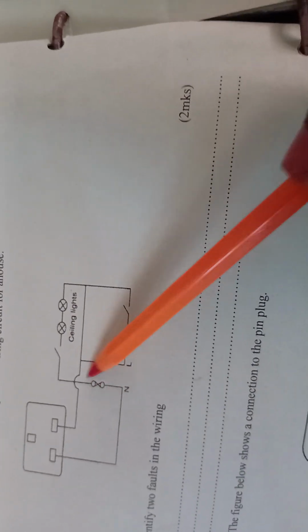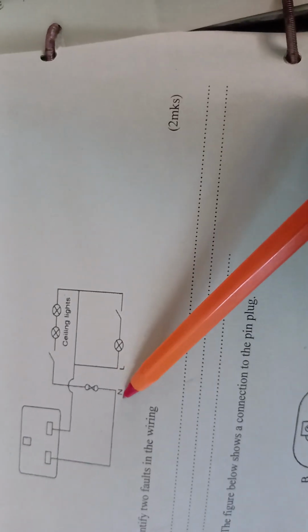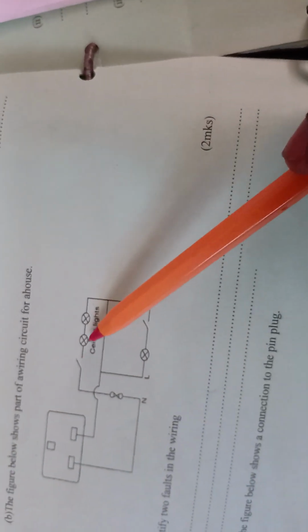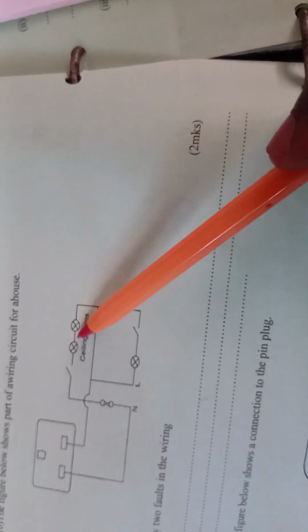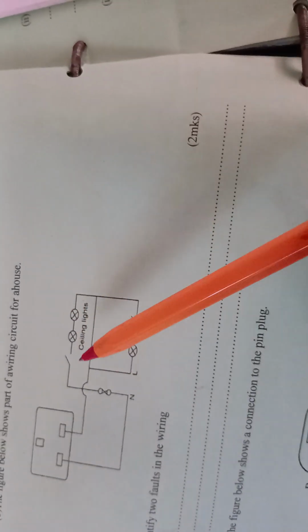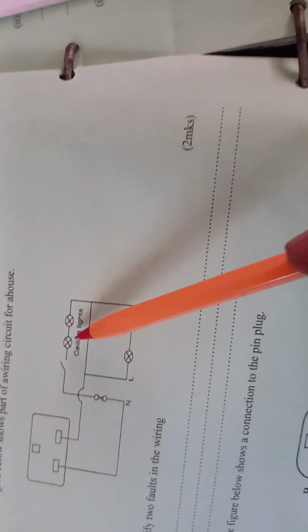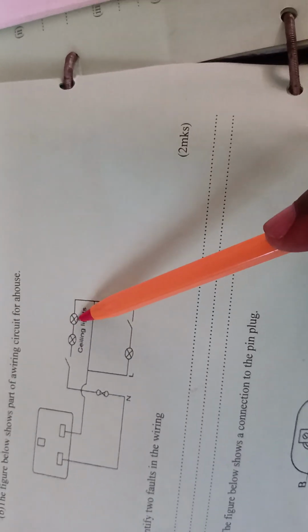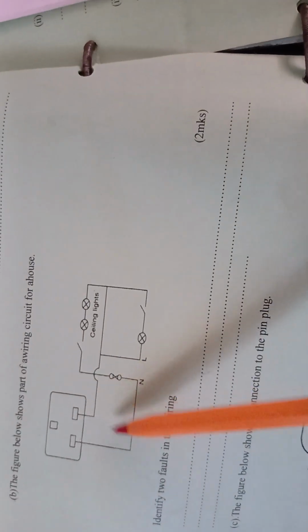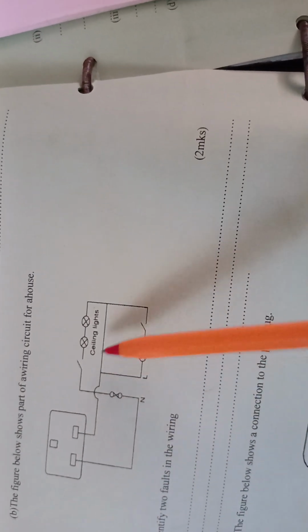The fuse is connected on the neutral, which is a fault, and together with the switch. And number 2, we can talk about the bulbs arrangement. These bulbs are connected in series rather than parallel, because the moment the switch is off, all these 2 bulbs here will go off. Now look at the live wire.